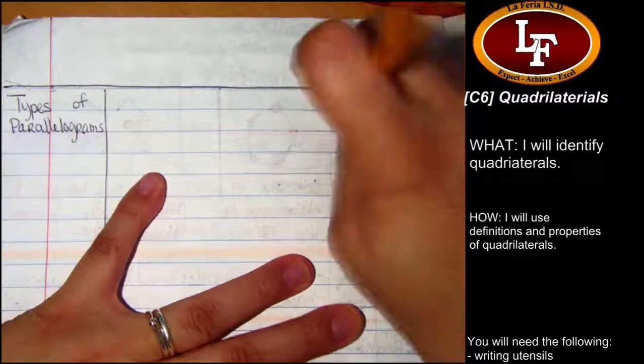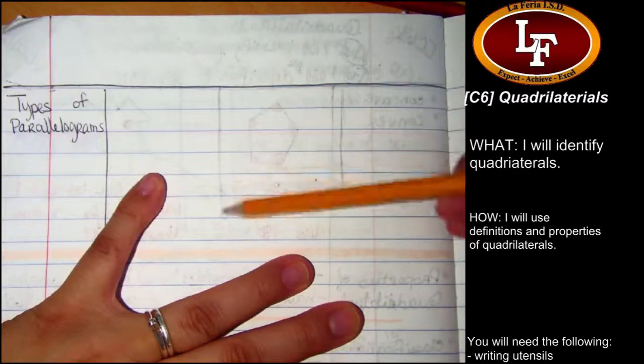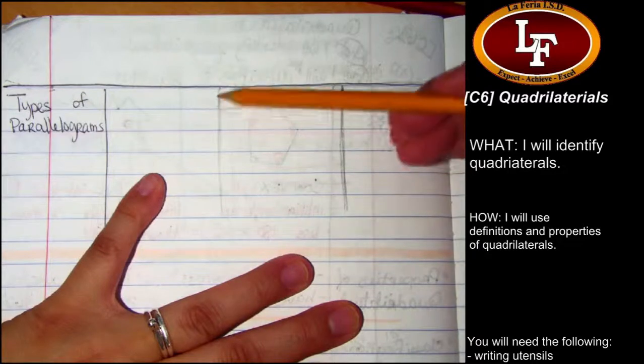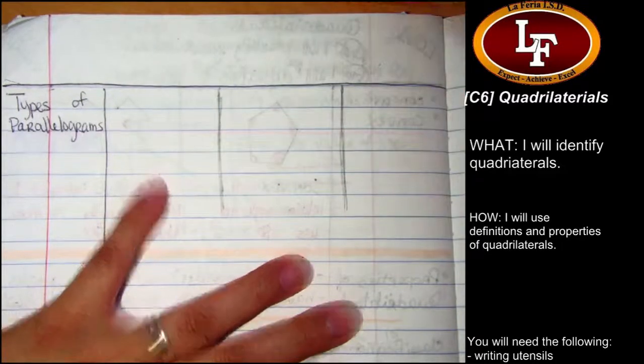Miss, all I have is that one space. I can turn it. Perfect. That's perfect. So you only need maybe 5 or 6 lines. I'm doing them in pencil.